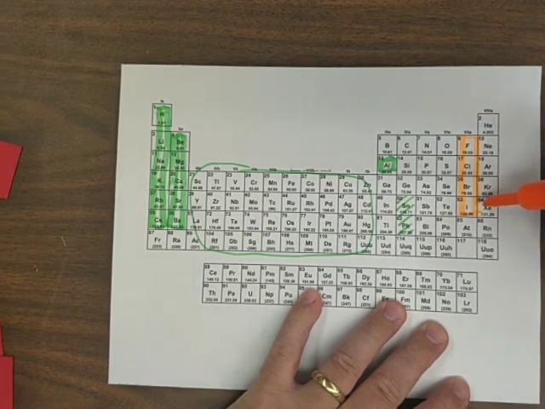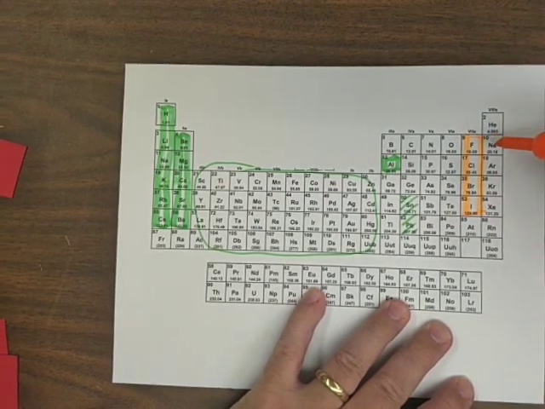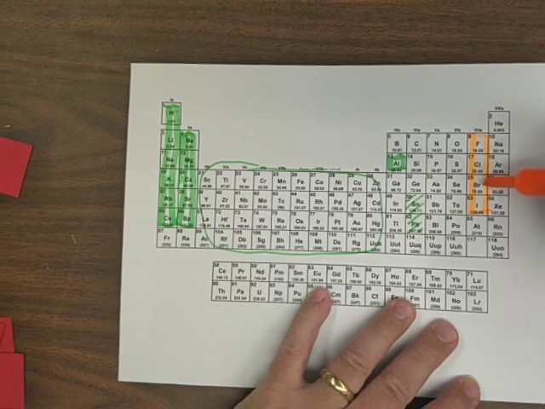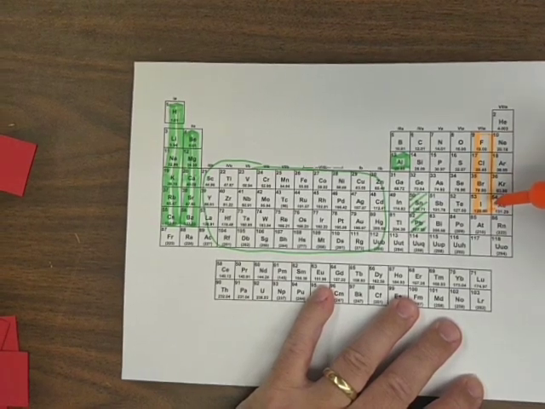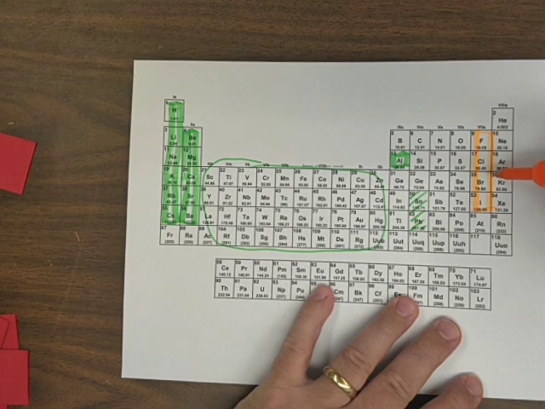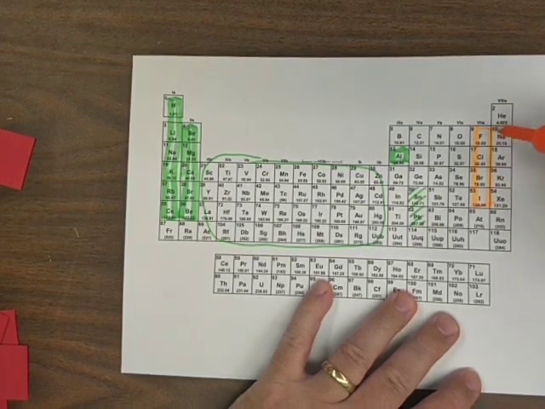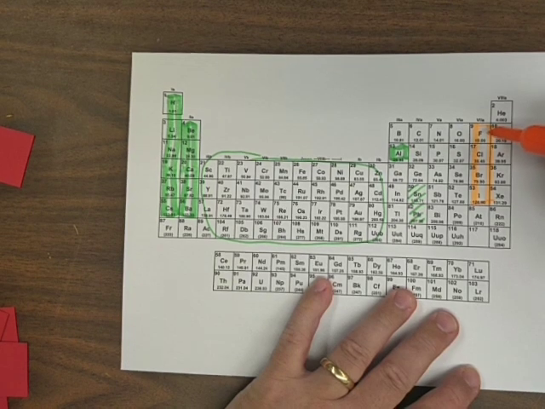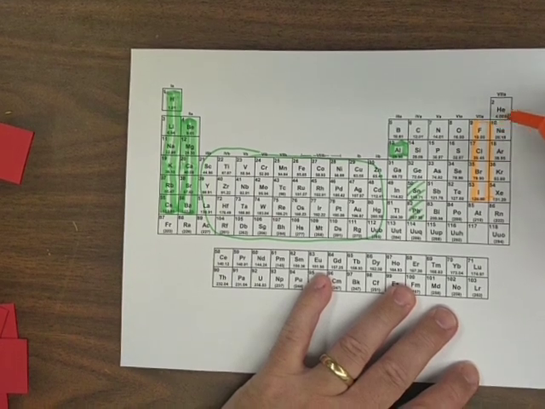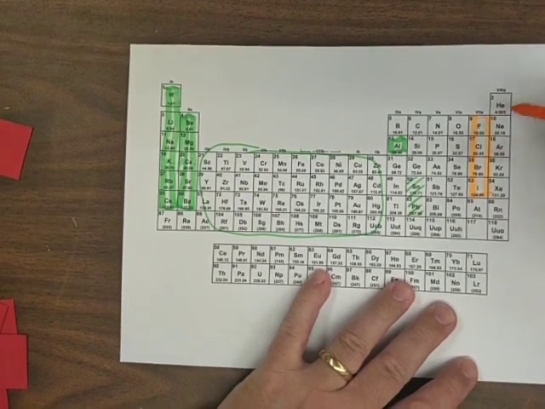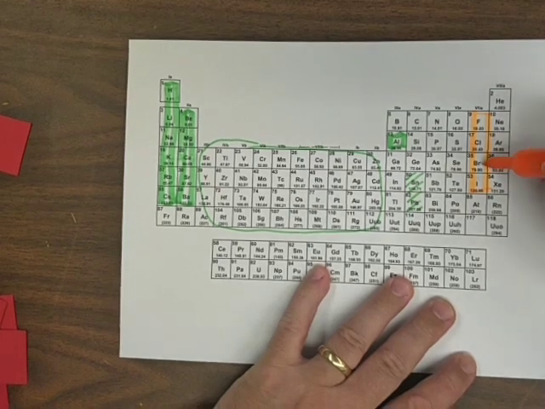Halogens have 7 valence electrons. They want one more. So fluorine, chlorine, bromine, iodine all gain 1 electron. They form -1 ions, and with these, they change their name. They all change their name to end in the letters I, D, E. So fluorine becomes fluoride, chlorine becomes chloride, bromine becomes bromide, iodine becomes iodide.